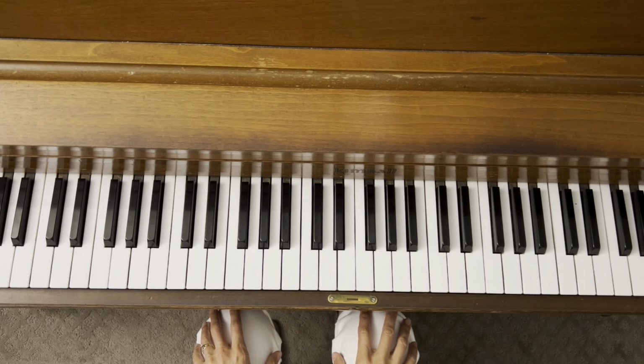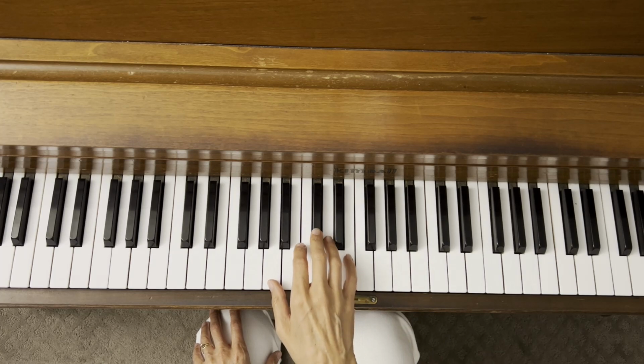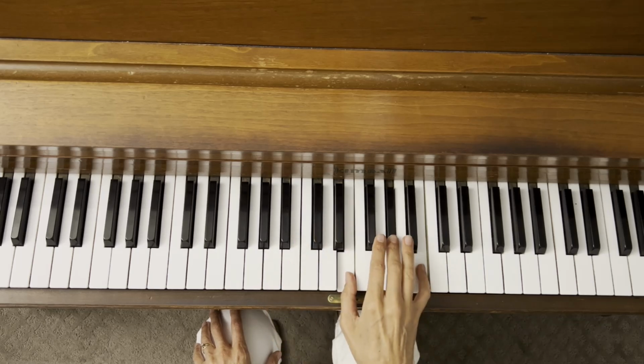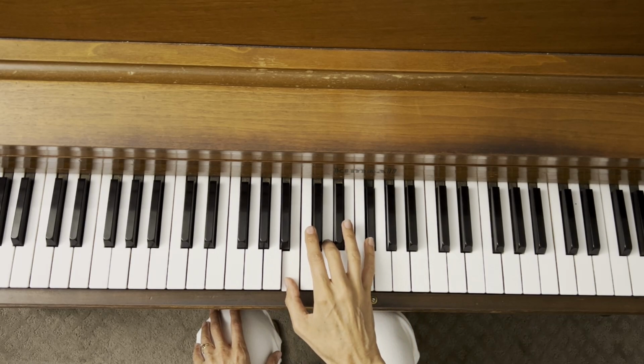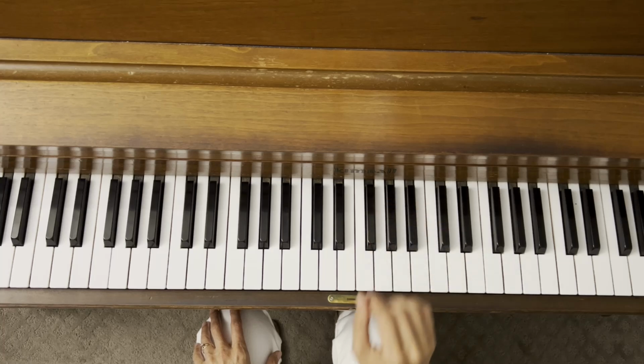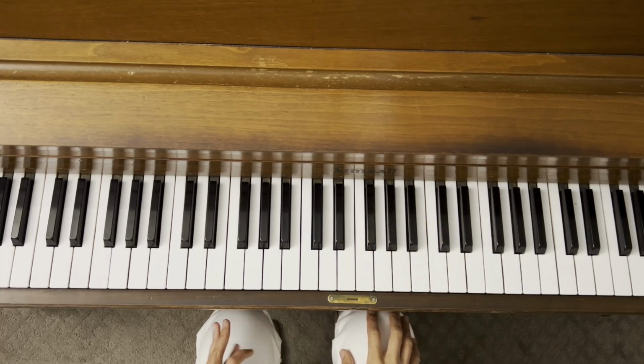Okay, let's try another chord progression. I'm going to go A major, E major, B minor, F sharp minor. So let's look at that in root position. So A major, E major, B minor, F sharp minor. Now that one jumps around a lot. So let's see if we can make it a little easier.